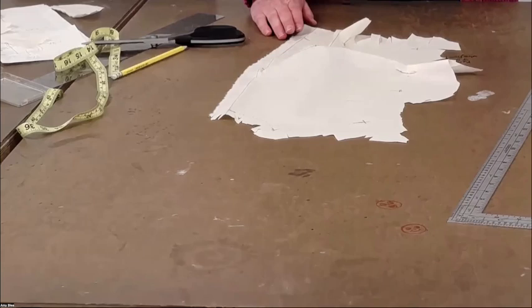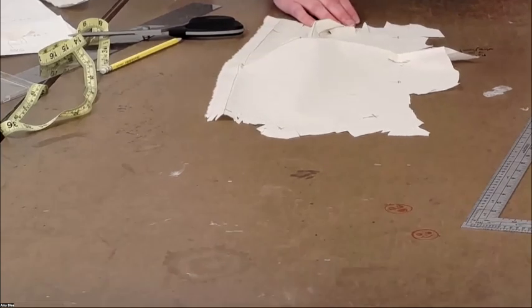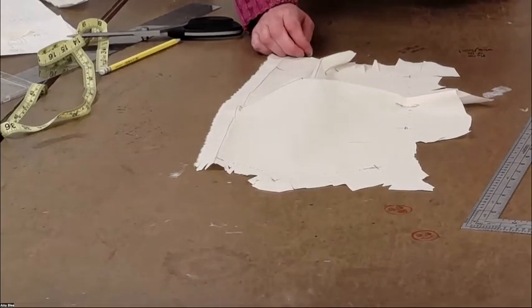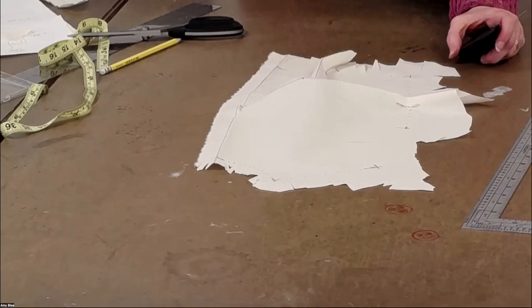Such a bummer. I'm not happy with this camera. I need an above camera.